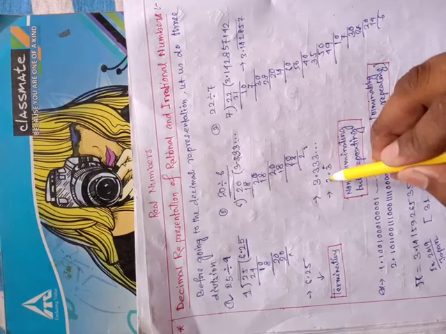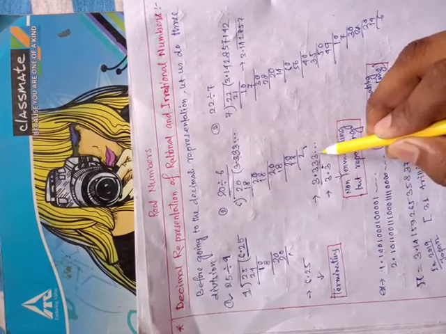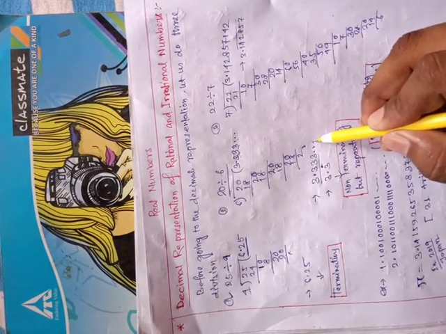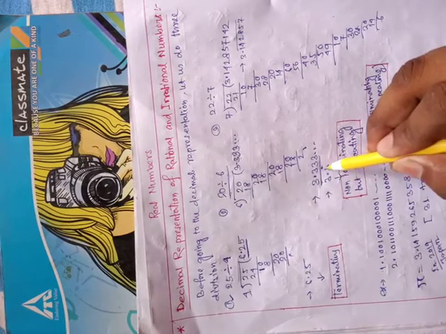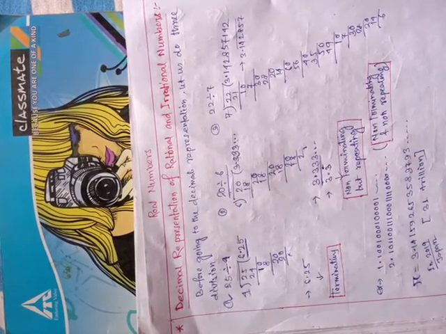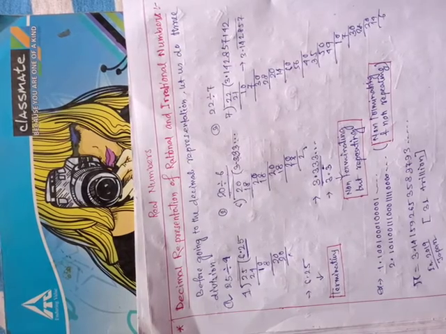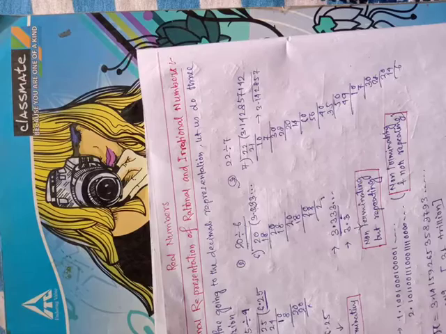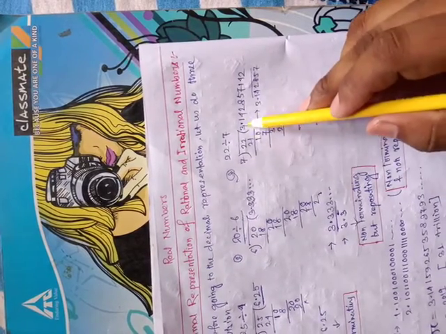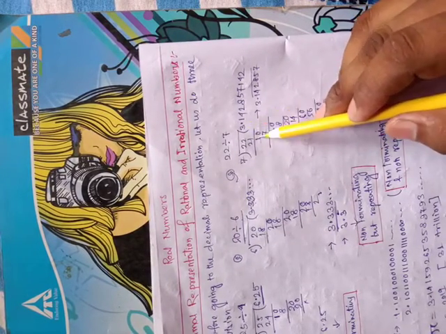So the answer is 3.333 and so on, and we can write this expression as 3.3 bar. Again, for another, 22 by 7, you can divide 22 by 7, 3, then 21, remainder 1.